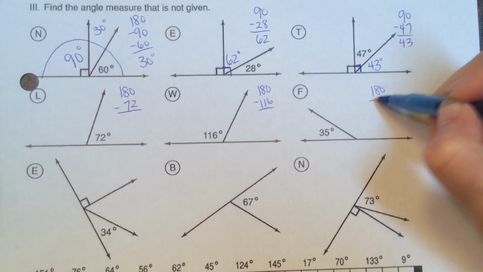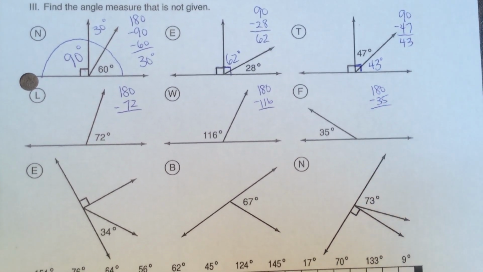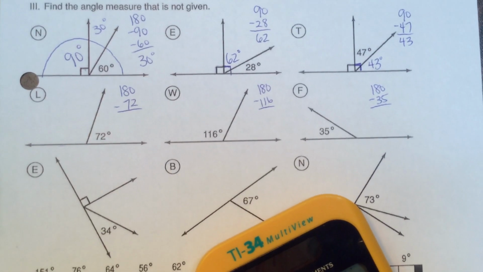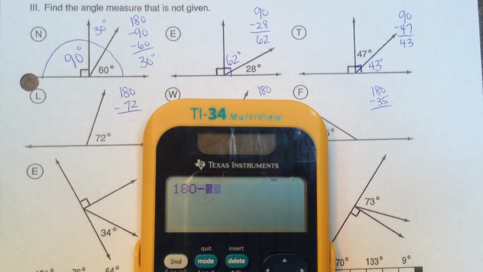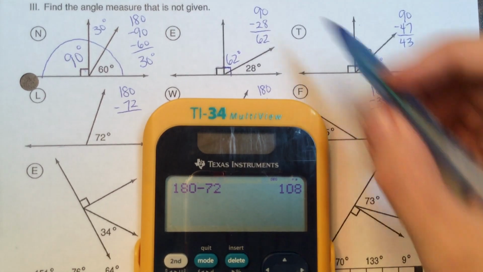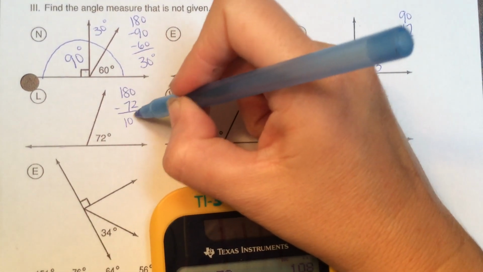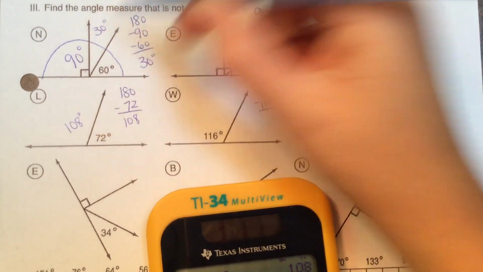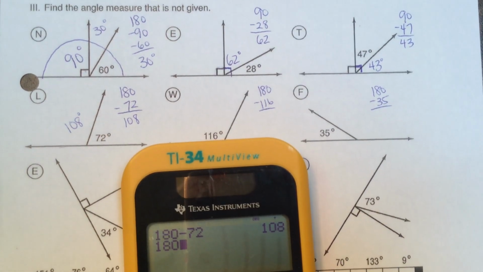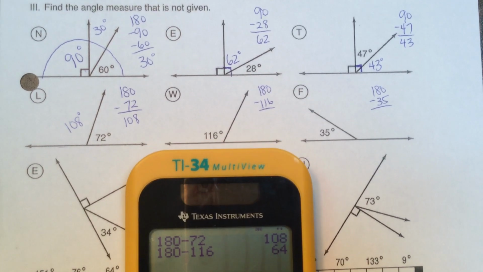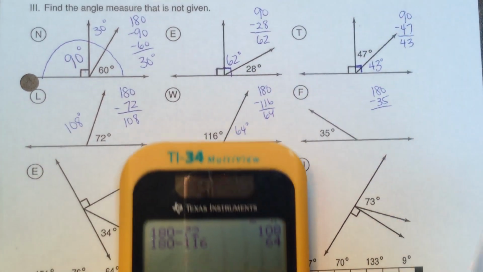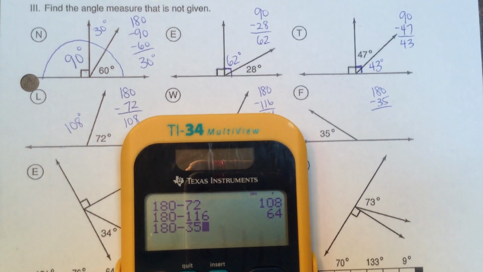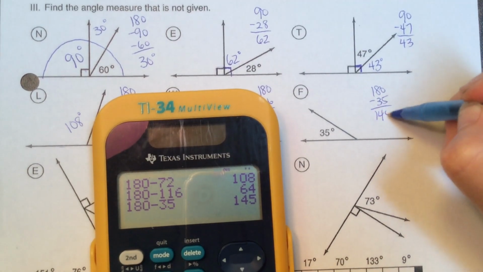And 180 minus 35. So I'm going to go through and just use my calculator and get these answers. So 180 minus 72 is 108. 180 minus 116, 64. 180 minus 35 is 145.